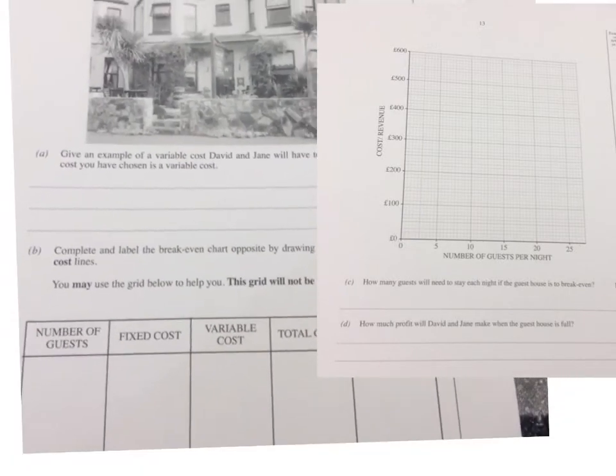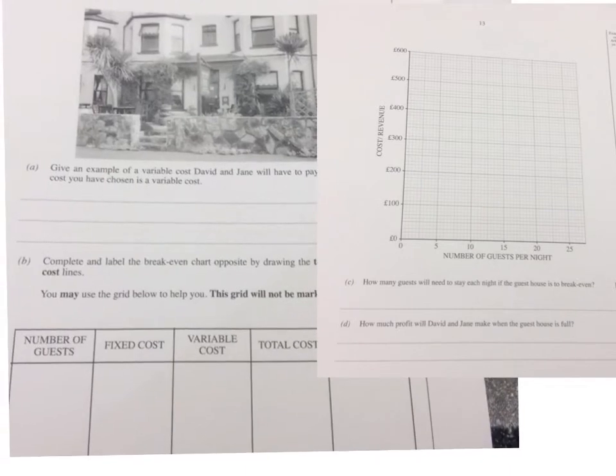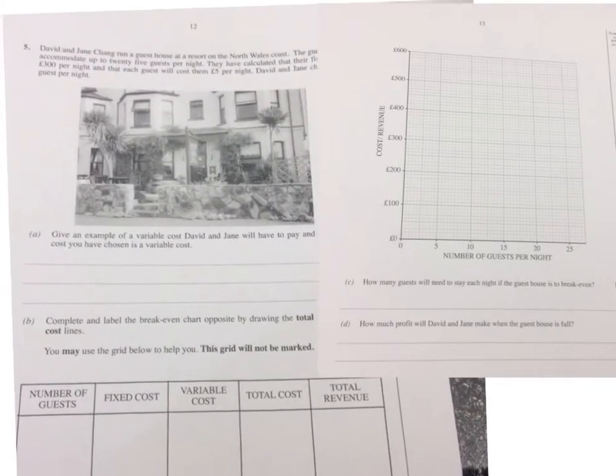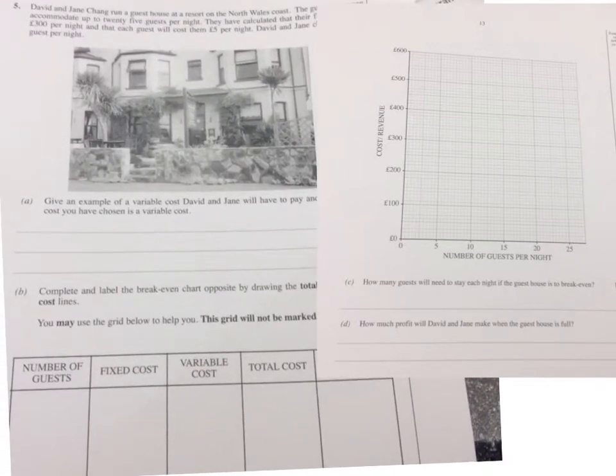So the first thing is give an example of a variable cost and explain why your cost is a variable cost. So you say any variable cost you can think of. A variable cost would be, what's a variable cost? Let's say it for David and John. Their variable cost could be, I'm going to say shampoo.